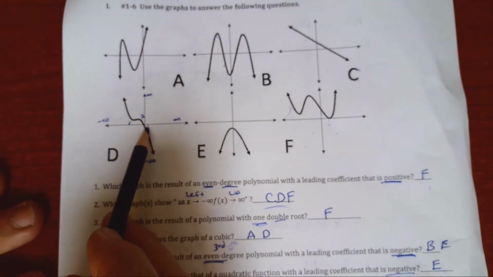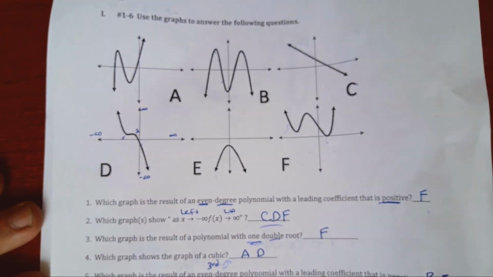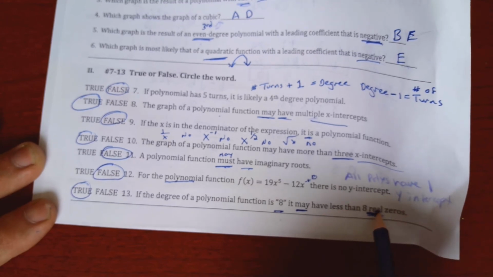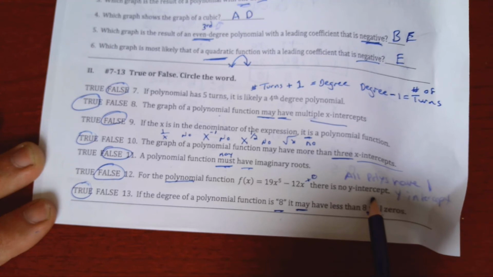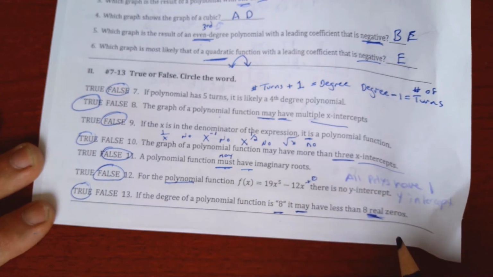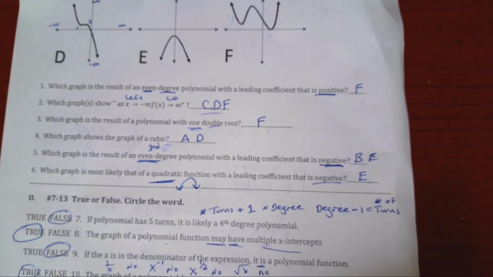Like this one has 1 real, 2 imaginary. So it can definitely have less real zeros. That's the key to this one, is the real part. If it didn't say real and just said less than 8 zeros, that would be false, because it has 8 zeros. All right, that's it.